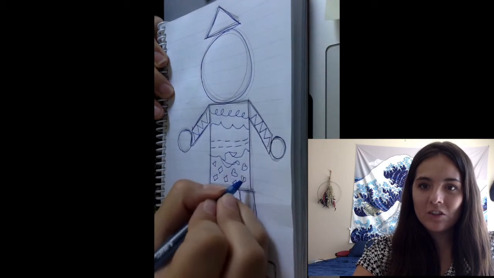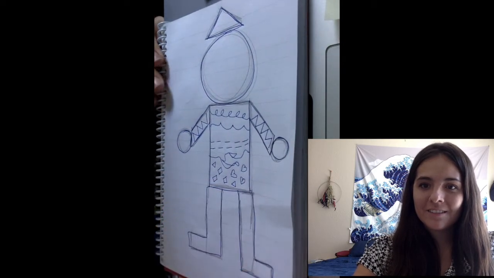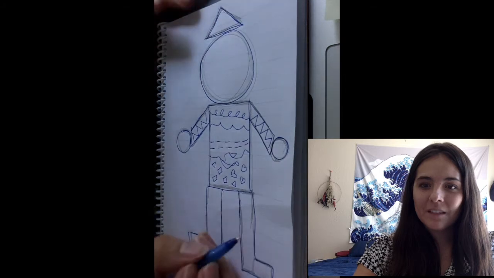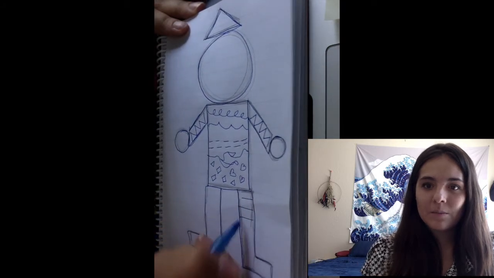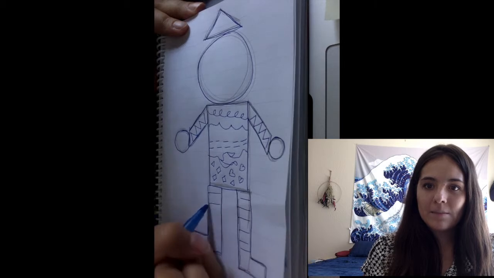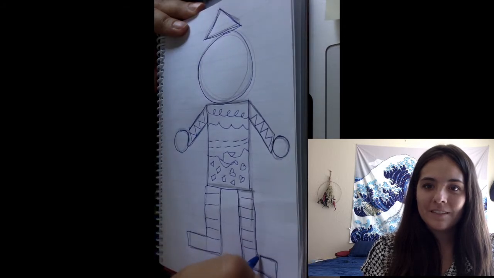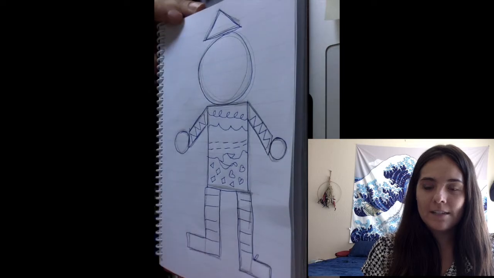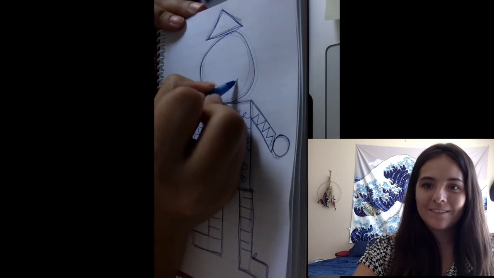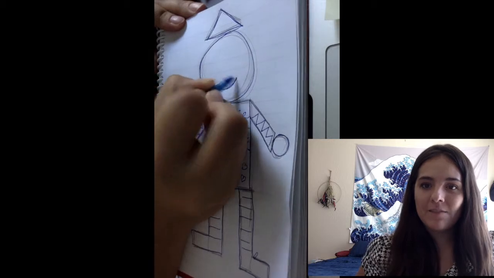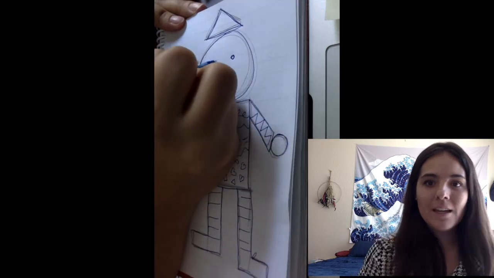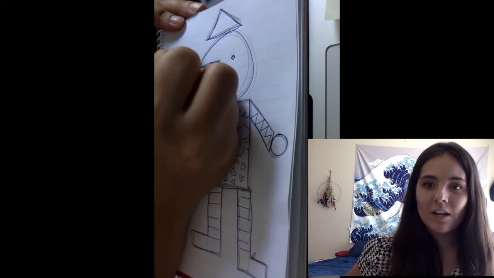And triangles. Here's some lines on my pants. Maybe I have some striped pants. And I gave myself some little shoelaces. You can do that if you want. Now I'm going to draw a smiley face and a couple of little circles for eyes.